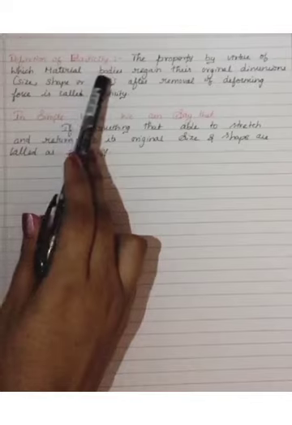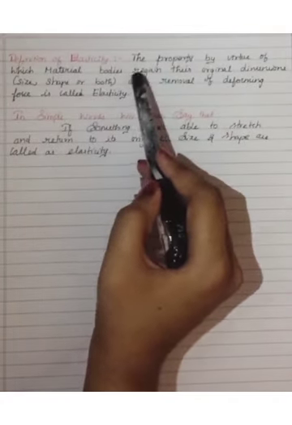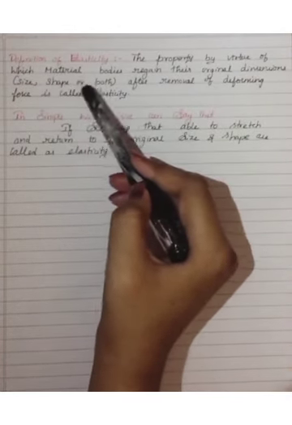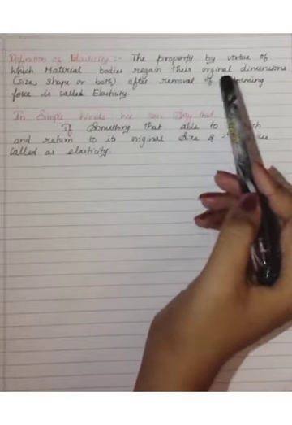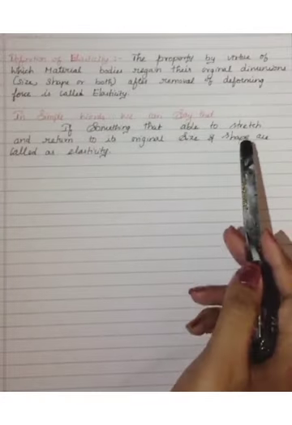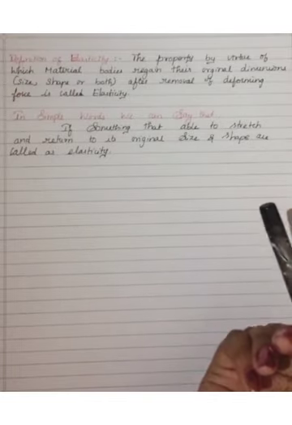Definition of elasticity: the property by virtue of which material bodies regain their original dimensions, that is, size, shape, or both, after removal of deforming force is called elasticity. In simple words, something that is able to stretch and return to its original size or shape is called elasticity. For example, a rubber band. If I take this and stretch it, it will come back to its original position. This is a simple example of elasticity.